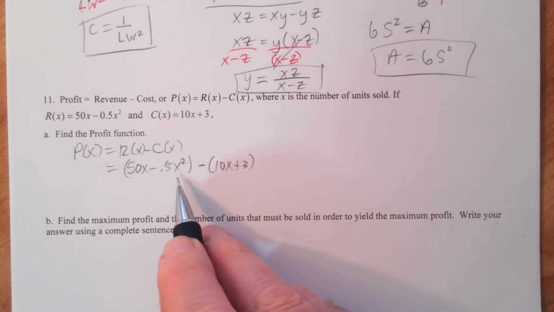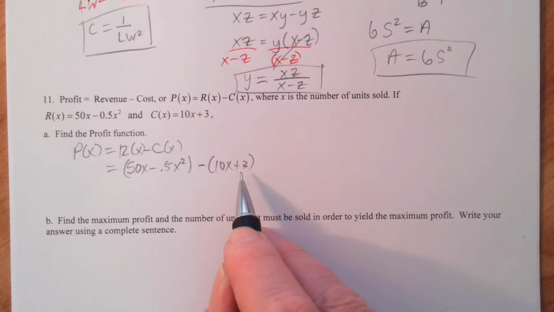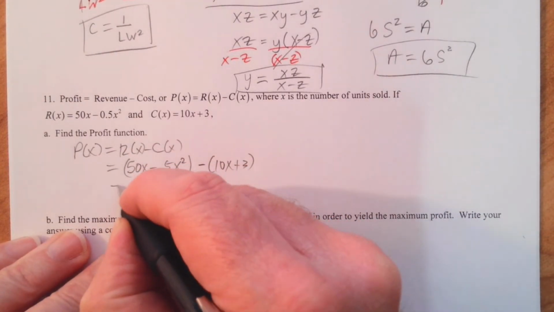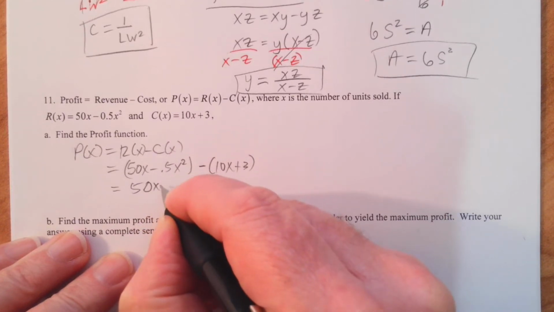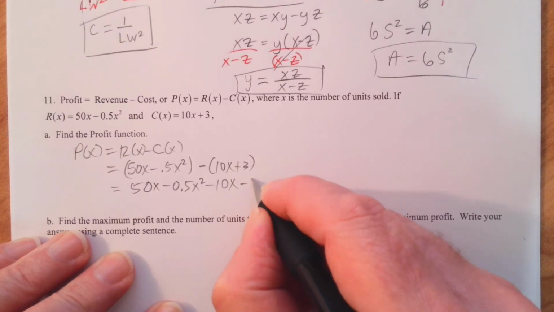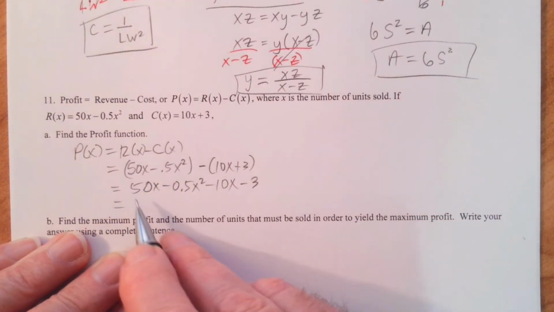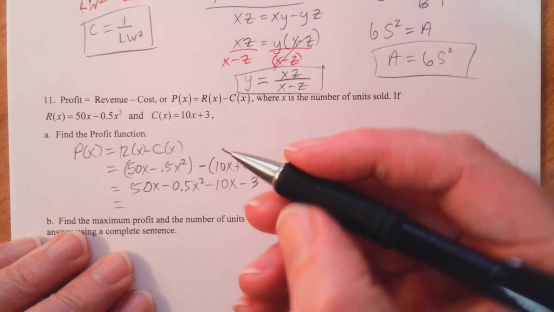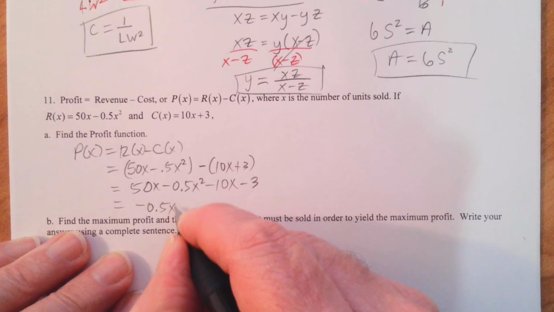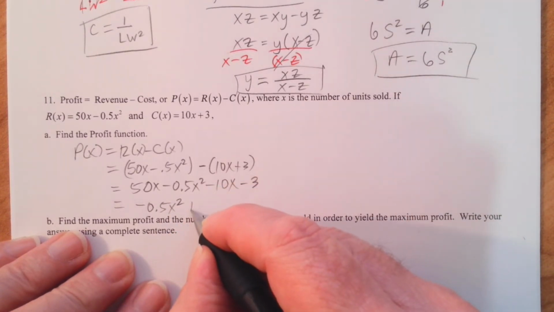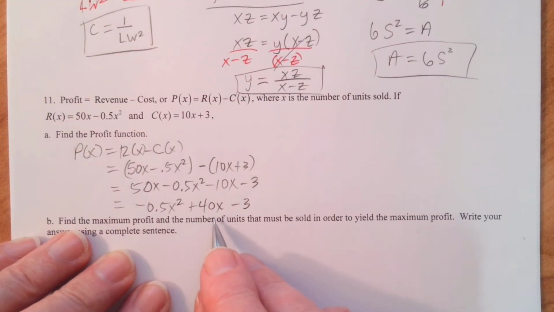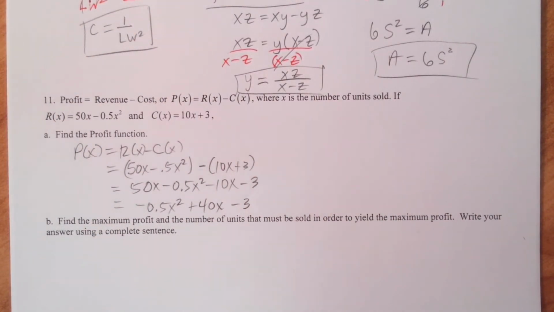Here I'm just going to drop the parentheses so it's not as important, but we're subtracting a binomial. Each of these terms is going to be affected by the minus. So this will be 50x minus 0.5x squared minus 10x minus 3. So we're going to end up with, let's see, 50x and a minus 10x. That's going to be 40x, but let me put the minus 0.5x squared first, and then plus 40x minus 3. So that's our profit function.